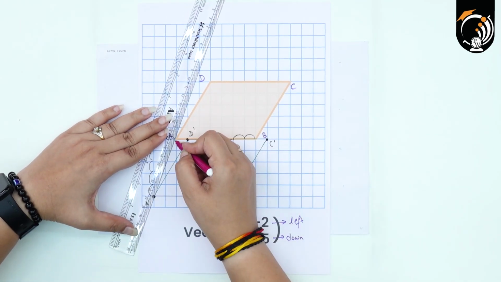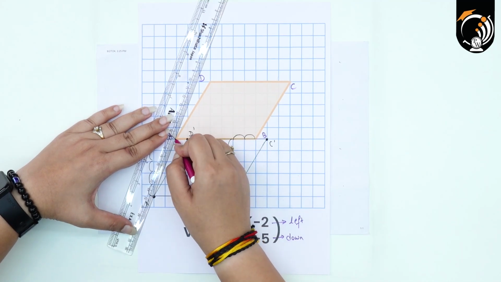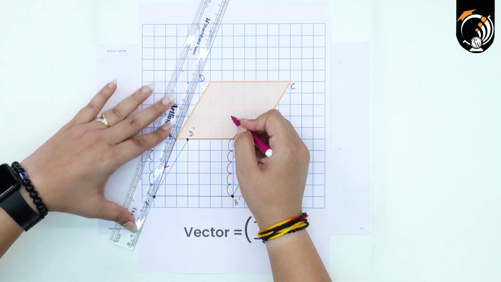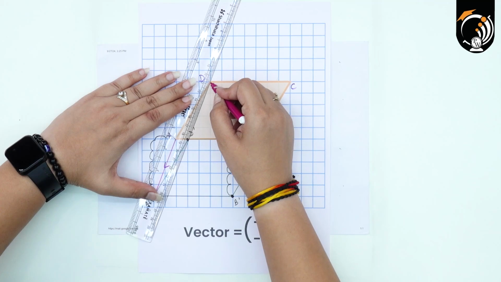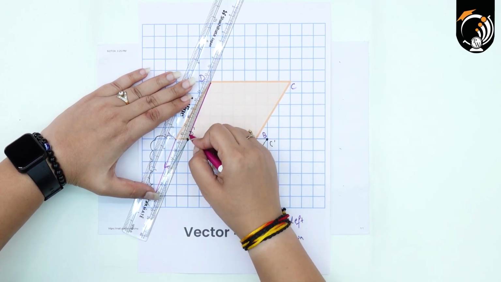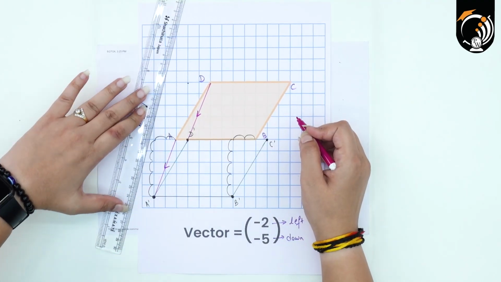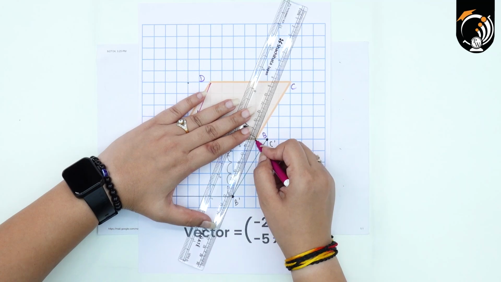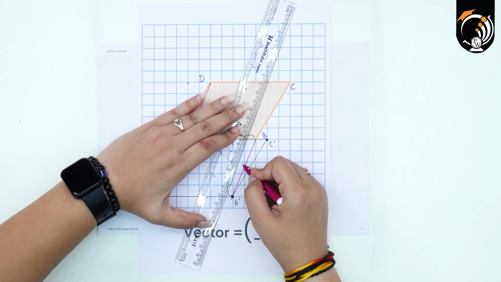If we talk about the sliding arrows that we are going to make, this is one sliding that we can observe. This is going to be the other edge which is sliding. Further, we can make them for B and C as well in a similar manner.